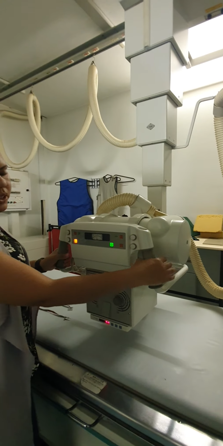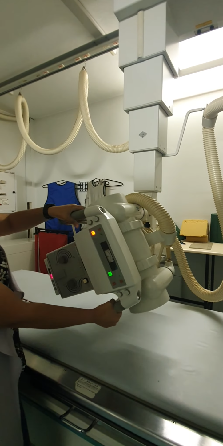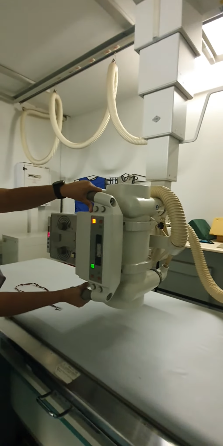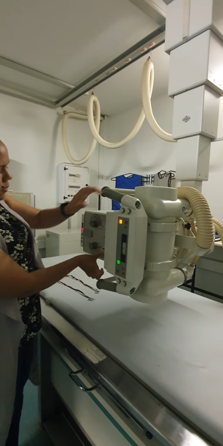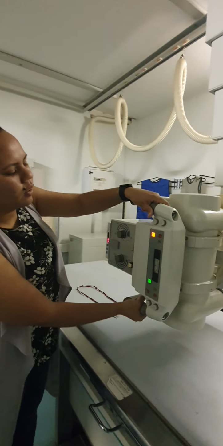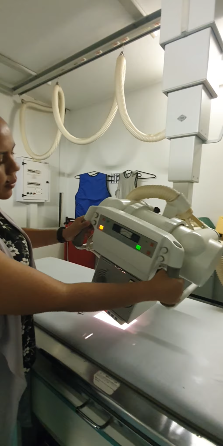It can also rotate towards the erect Bucky tray. And back.